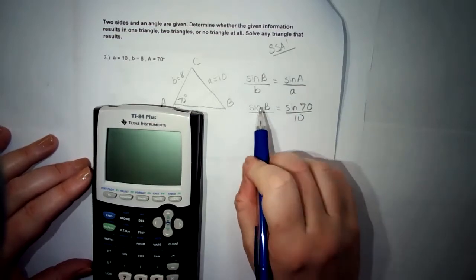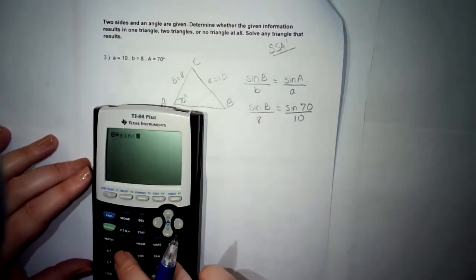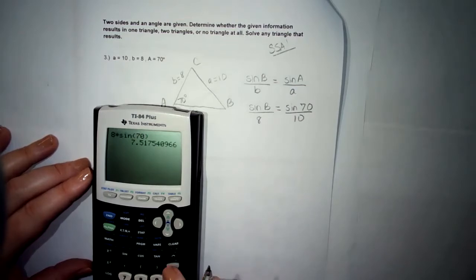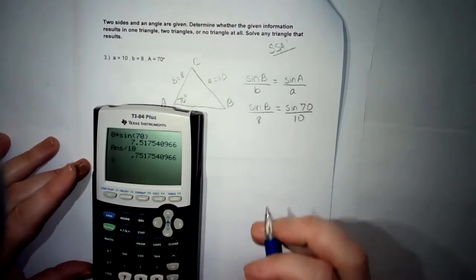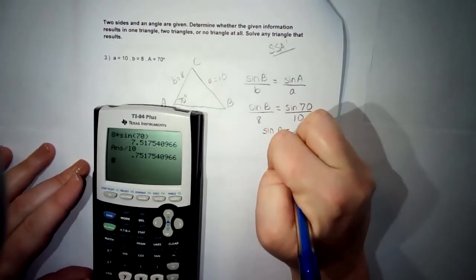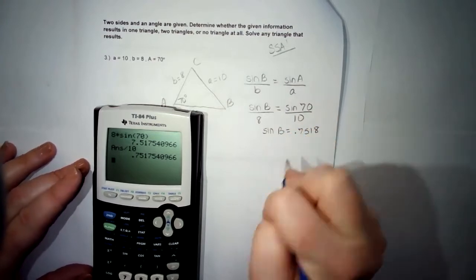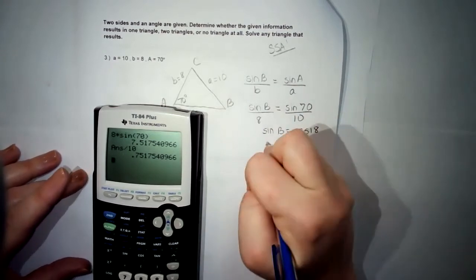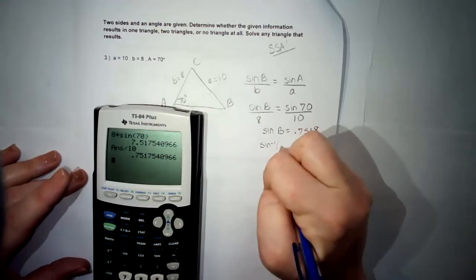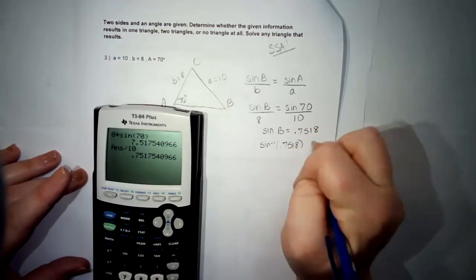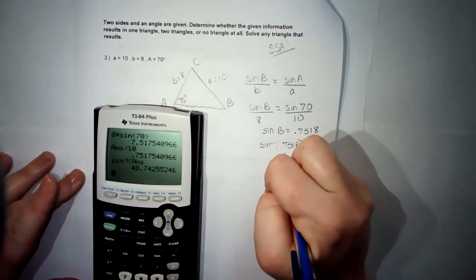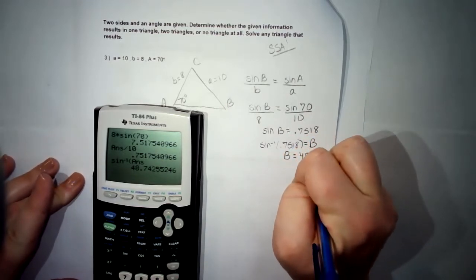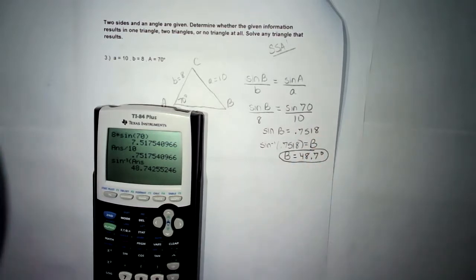So I'm going to have 8 times the sine of 70, divided by 10. There we go. So this says sine B equals 0.7518. All right. Now, how do I just find angle B? Inverse. Anytime you're solving for an angle, you have to use the inverse. Okay, so if I do second sine of that, I see that B is 48.7 degrees. Okay, because I got a number, that means I have a triangle.